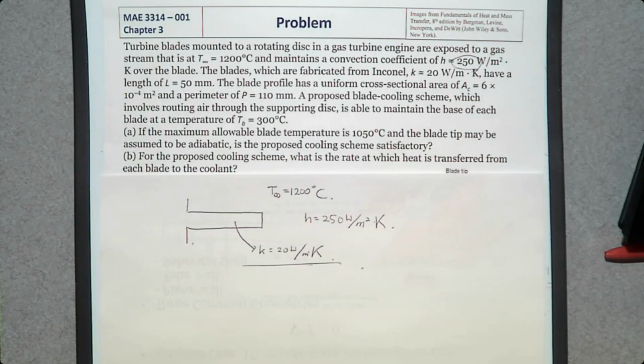Just for your information, the thermal conductivity of copper is approximately 400 watt per meter Kelvin. So you can get the idea of what 20 watt per meter Kelvin is. Usually insulation or plastic has a thermal conductivity close to 0.1 watt per meter Kelvin. So 20 watt per meter Kelvin is quite high, okay? Not extremely high, but relatively high.